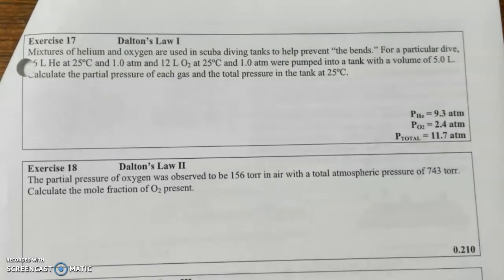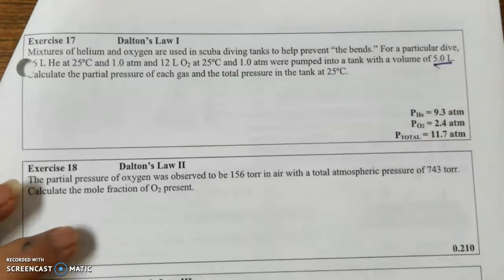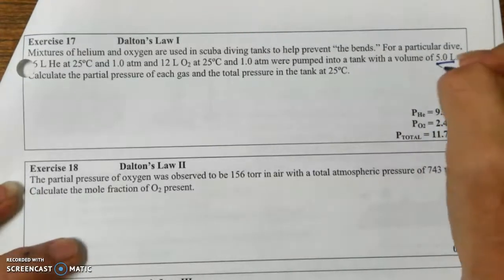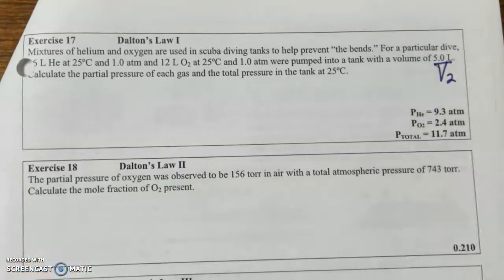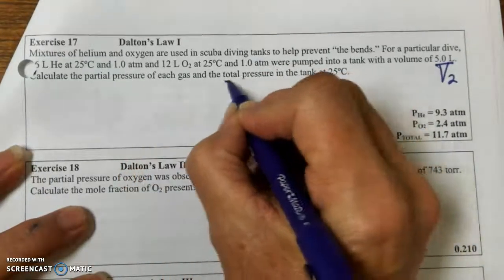Okay, so next let's look at exercise 17. Exercise 17 says that we've got this mixture of helium and oxygen. And for a particular dive, we're going to take these two gases and mix them into a container with a volume of 5 liters. So this is going to be my second state, or my V2. And so each gas brings with it its volume, its temperature, and its pressure.